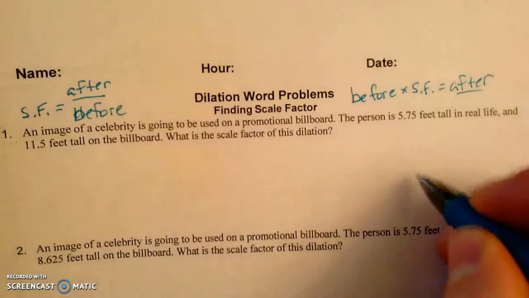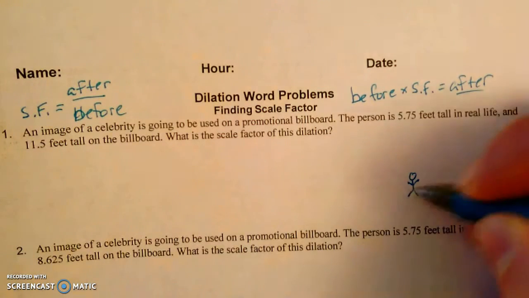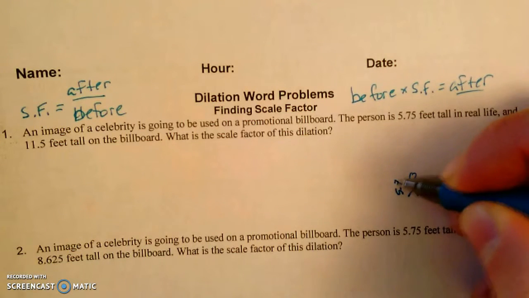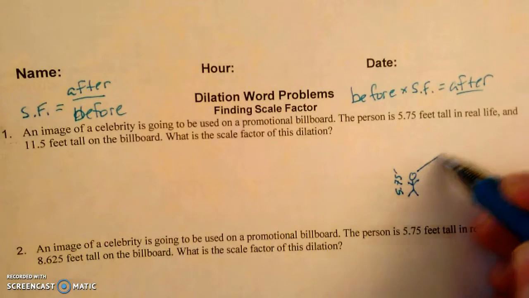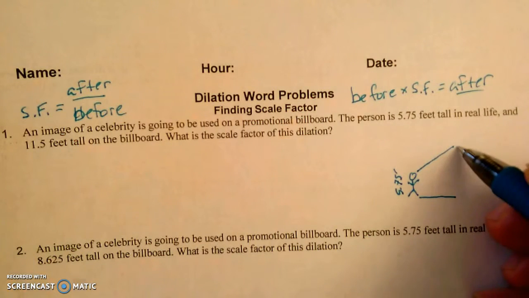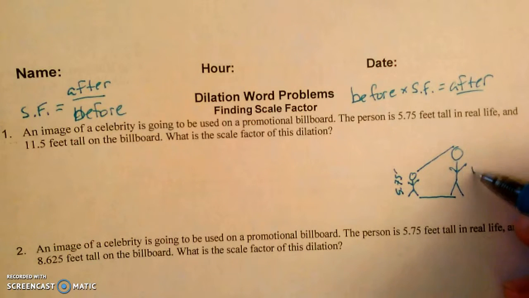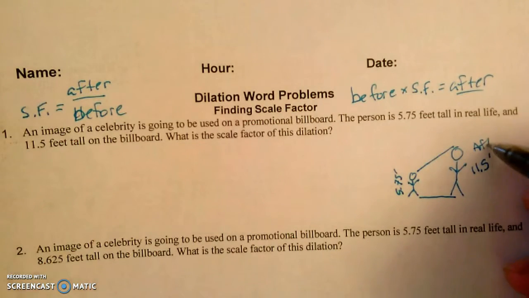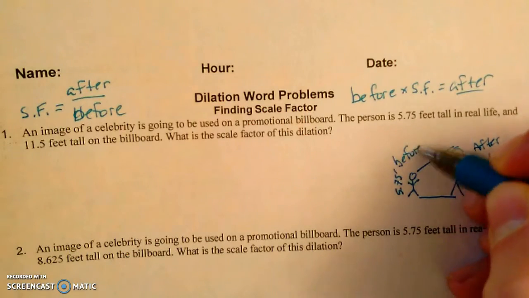So we've got our celebrity here. And he is 5.75 feet tall, and he is being blown up to this billboard size, which is 11.5 feet. So this is going to be our after, and this is going to be our before.